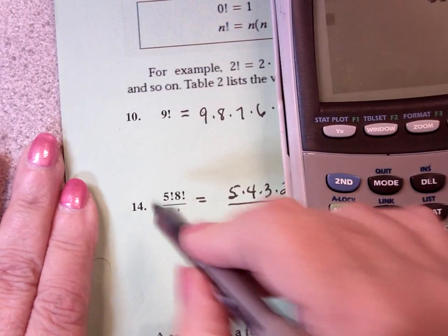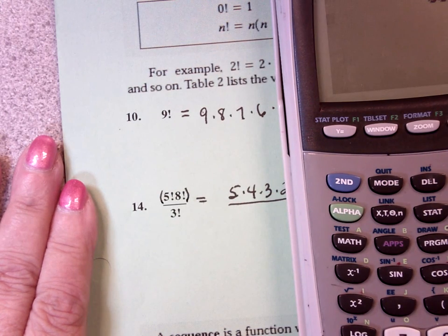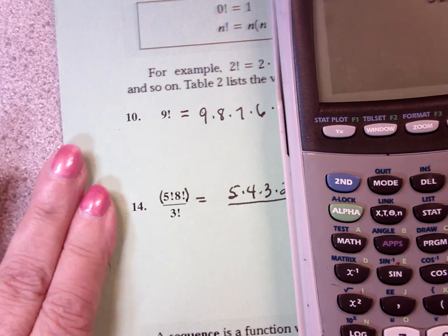Now, for this one that we did, which was 5 factorial times 8 factorial divided by 3 factorial, if you do it all at one time, you'd have to put this in parentheses to make sure everything lined up the way it was supposed to. Or you could do the numerator and then the denominator.